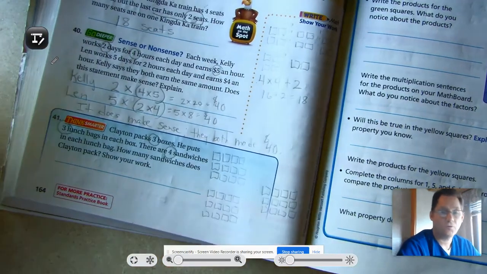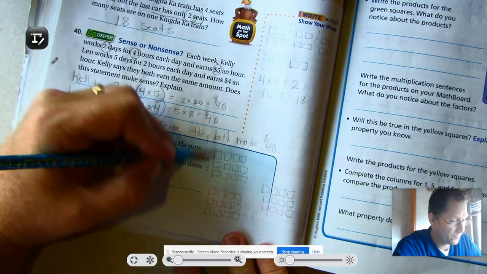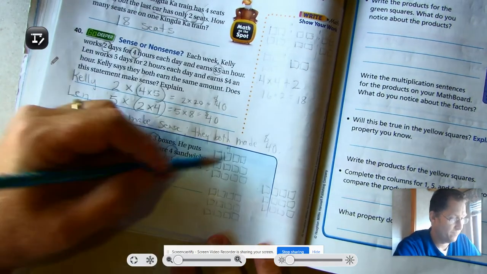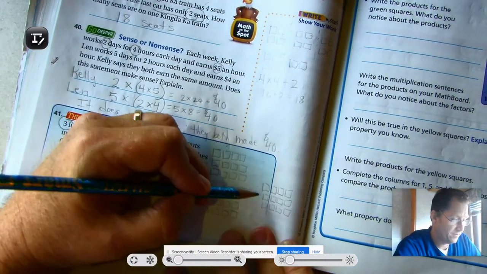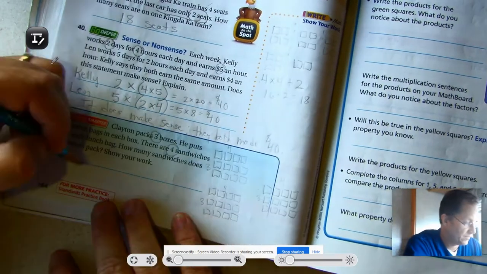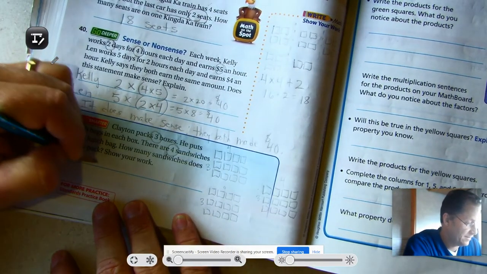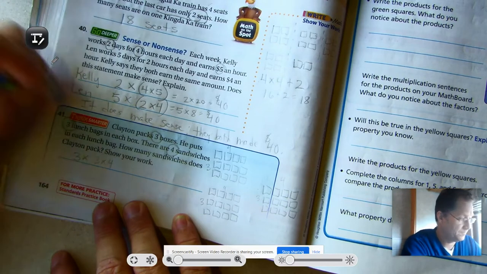Okay, so in our array, we have 3 by 4, 3 by 4, 3 by 4. So we have 3 sets of 3 times 4.